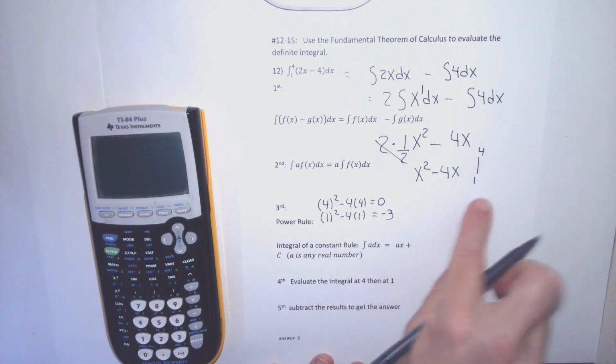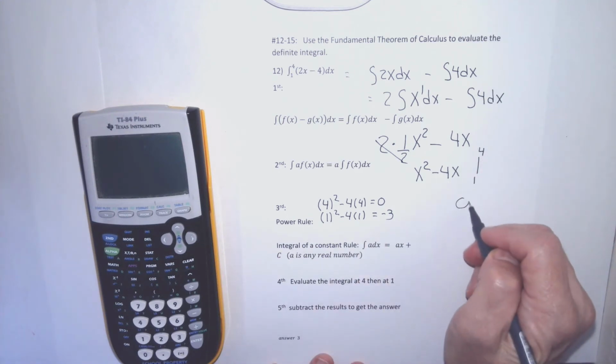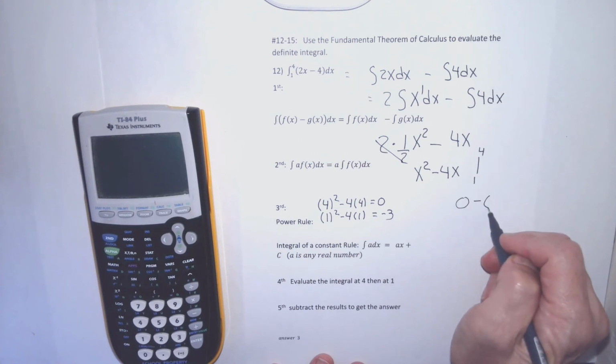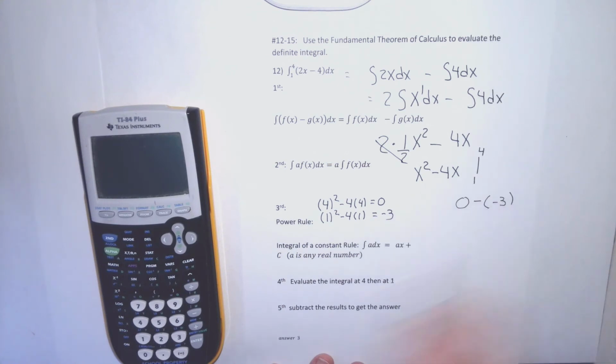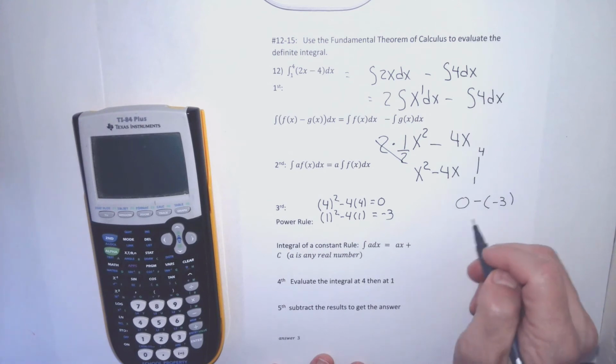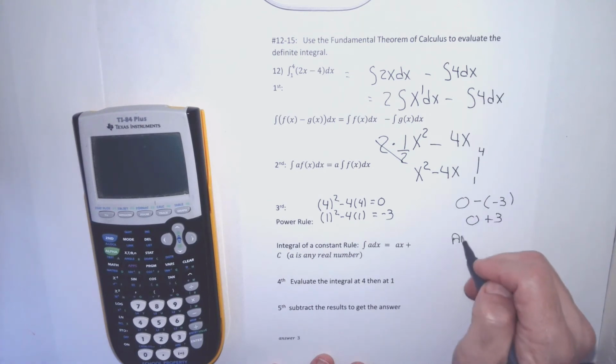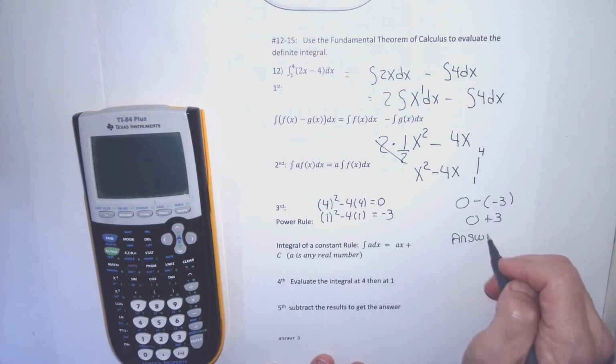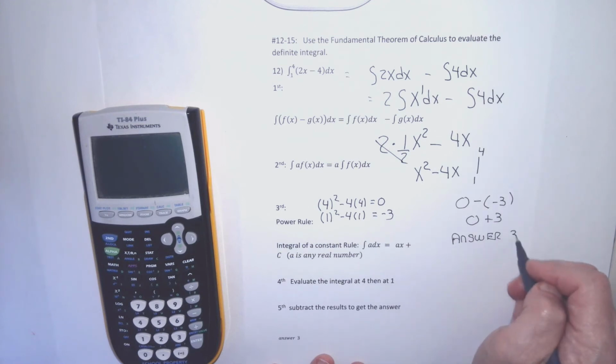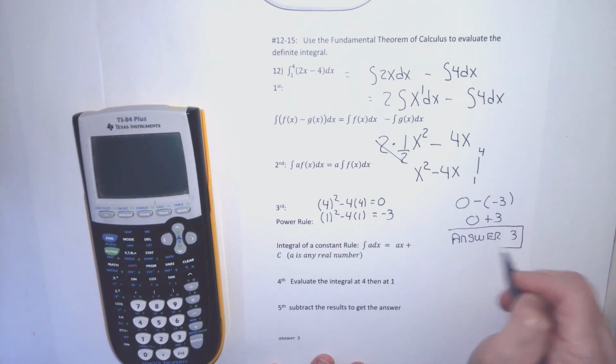Do 1 squared minus 4 times 1, and I think I could do that in my head as well. So I plug the 4 in, plug the 1 in. Now I subtract the results. The first result was 0. The second result was -3. I subtract the results. The double negative becomes positive. The entire answer that you would type if this is an online Canvas test would be 3.